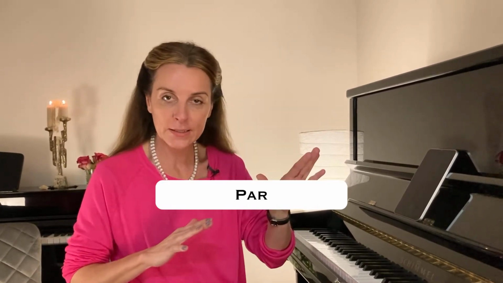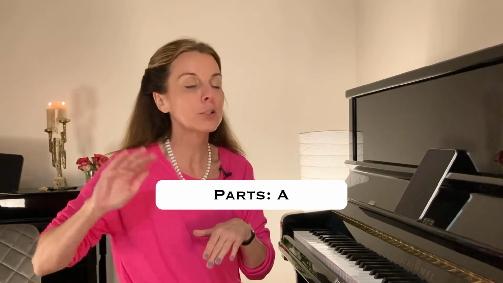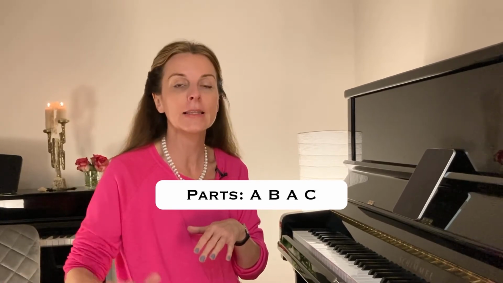Now, the last thing you need to know is the form of this piece. It's written in something called rondo form. Rondo is like a circle, so the main theme keeps coming back. In this piece you have part A, then part B, then back to part A, then part C, and the end is part A. So I'm going to play for you these parts A, B, and C, and then I'm going to talk in more detail about what you need to know.